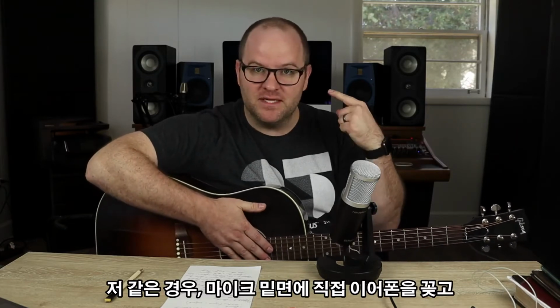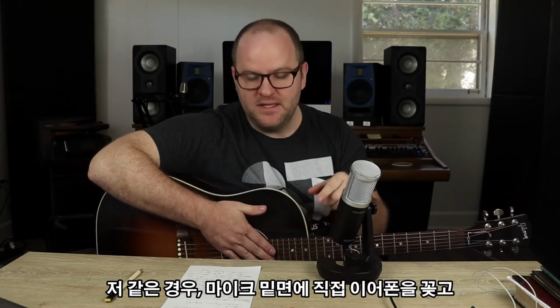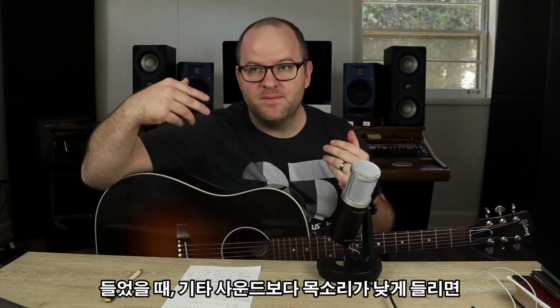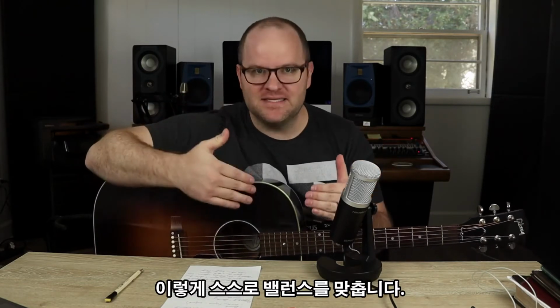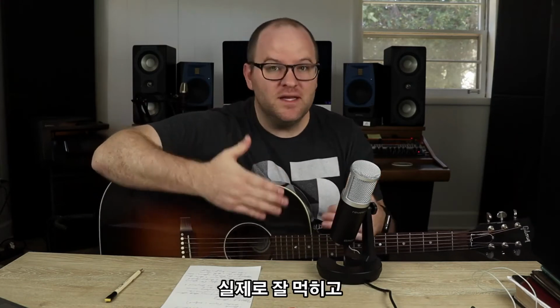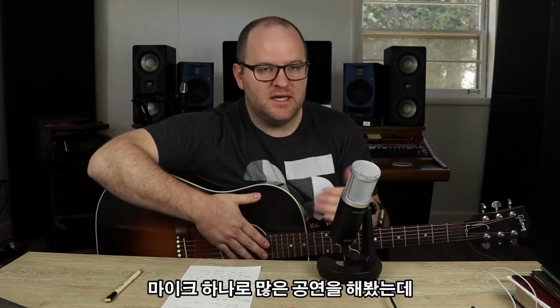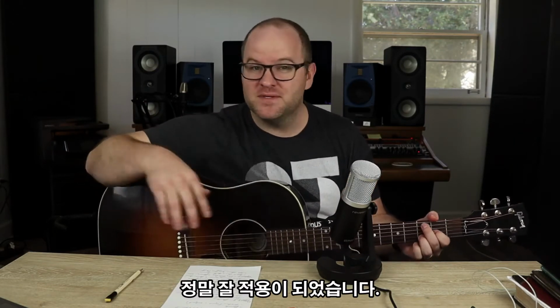So I'll have my earbuds in, which are plugged into the microphone itself on the bottom, and I can hear, okay, my voice is a little quieter than the guitar. I'm going to move the guitar over and I'm going to sing a little louder or play a little softer. And I'm kind of doing that self-balancing thing. So it works really well and it can still sound really good. I've done a lot of performances where it's just me and a microphone and it comes out really great.